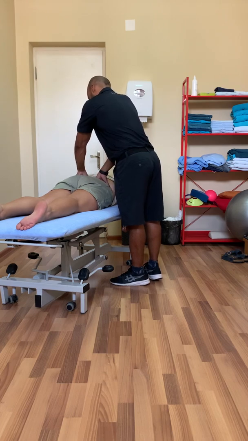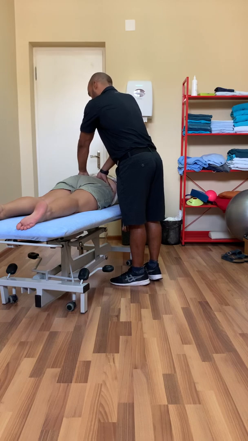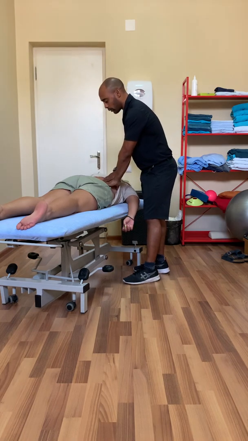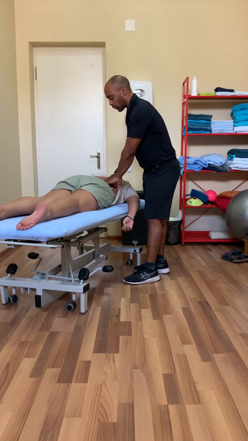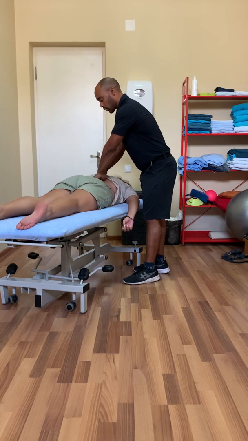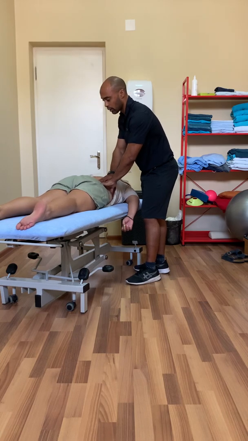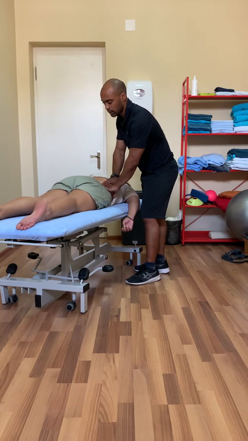So from L5 to S1, L1, as well as then palpation of the musculature of the paraspinals, comparing left and right, and then going into gluteals, glute min, glute med, glute max.